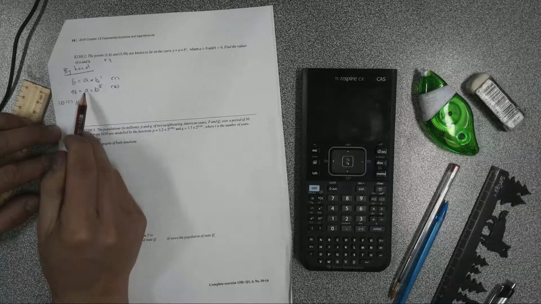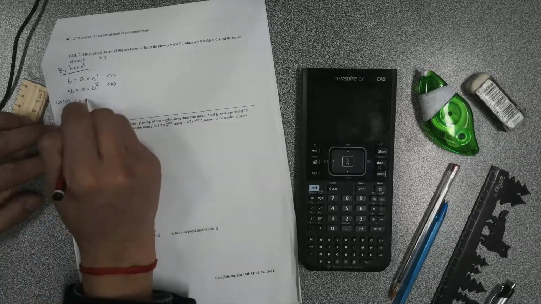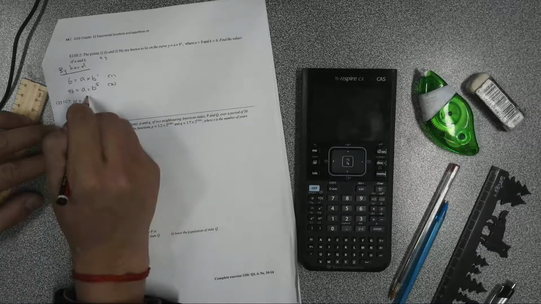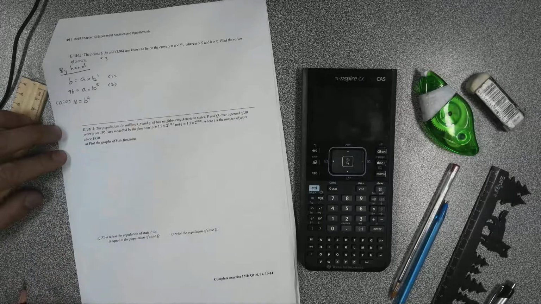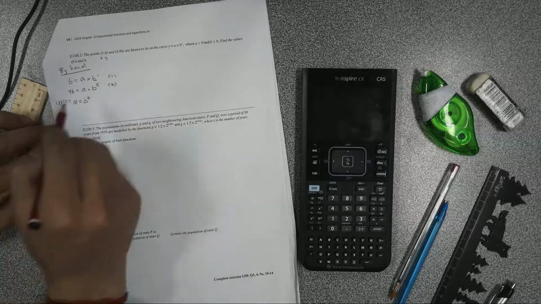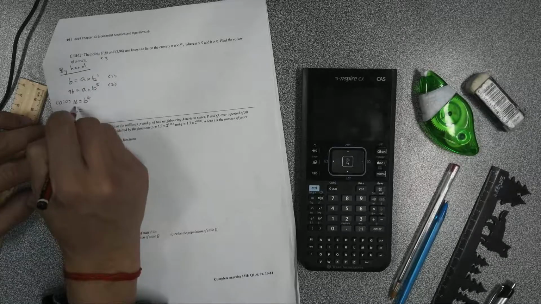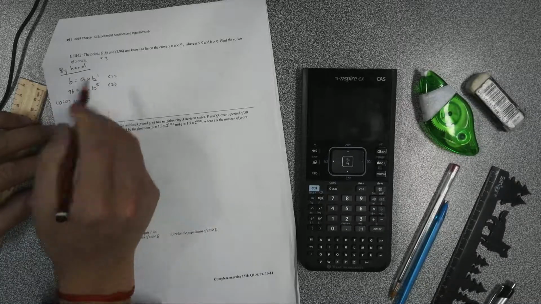The a's cancel out by division, and the b's become, well, b to the 5 divided by b to the 1 is b to the 4. So now we can solve this equation for the value of b. b to the power of 4 is equal to 16.